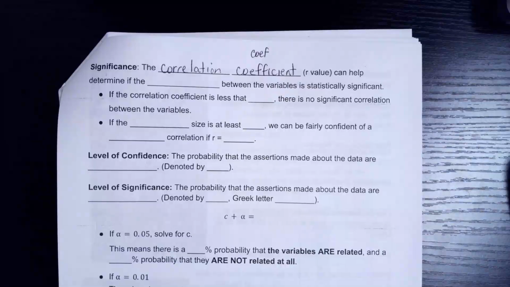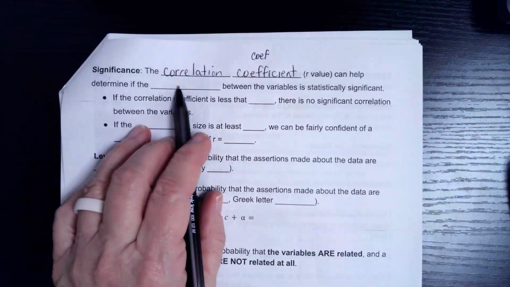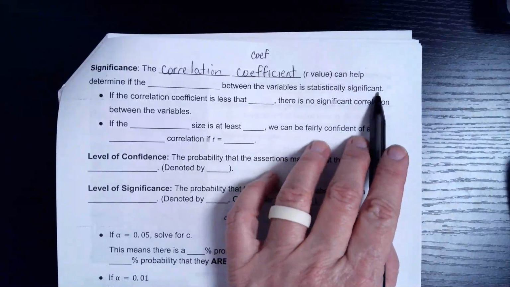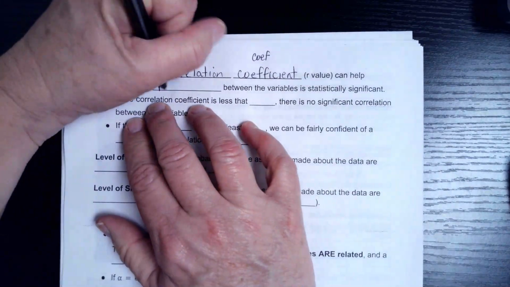Now, what does the word significance mean? Prominent. Important. Notable. Importance. Something of significance. I think it's how useful it is, the importance of this. What's the significance here? All right, so the correlation coefficient, also known as the R value, can help determine if the blank between the variables is statistically significant. What? Relationship. You are dead on it. Relationship.